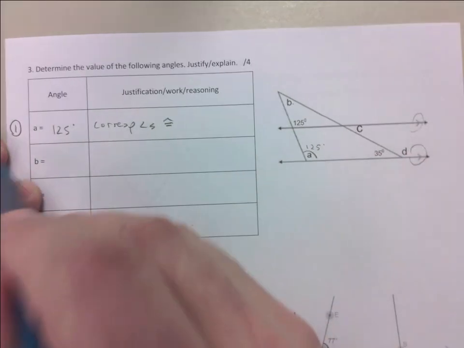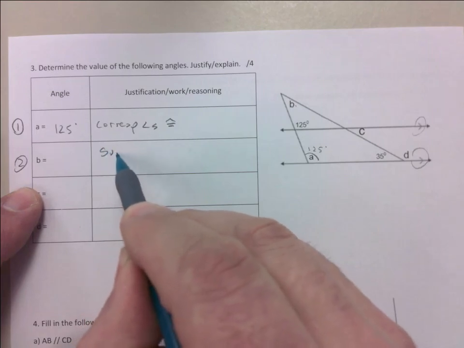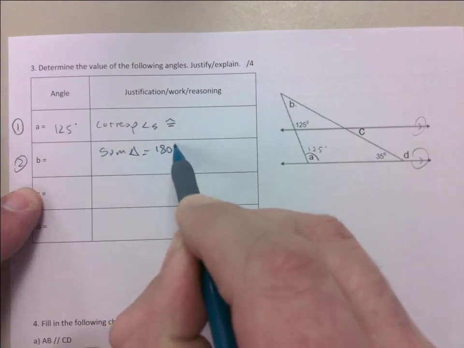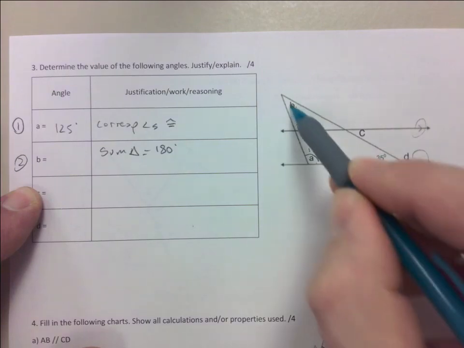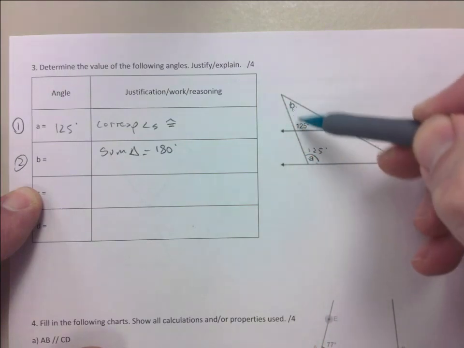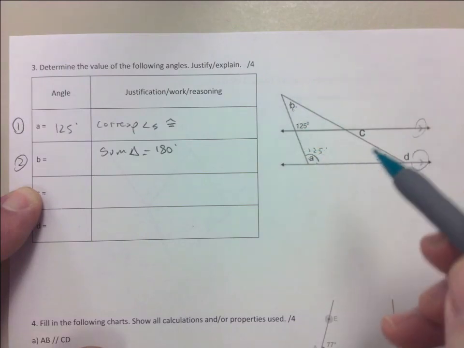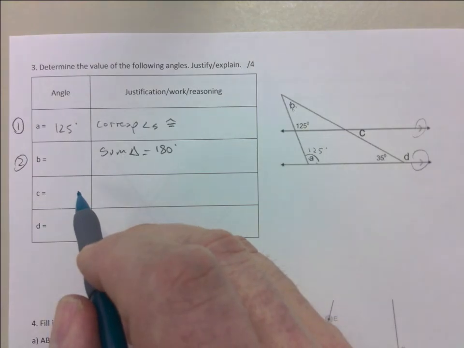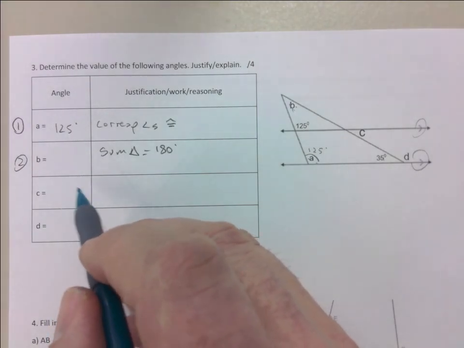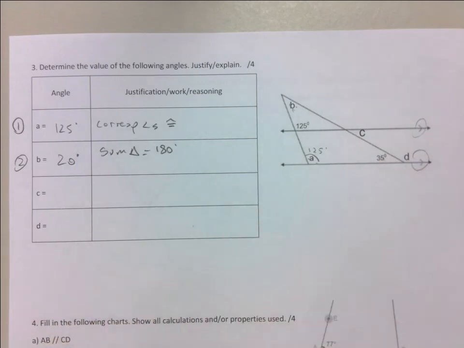Now I'm going to tackle B. That's my second one. I'm going to use sum of triangles equal to 180 because I've got a triangle here. Don't do anything with these two. That's going to get you in trouble, right? So by sum of triangle, B is 20 degrees.